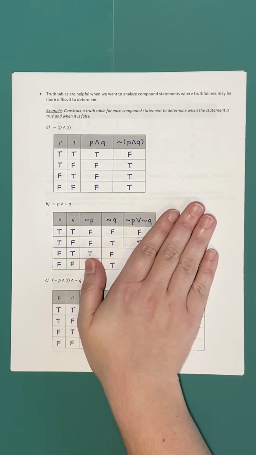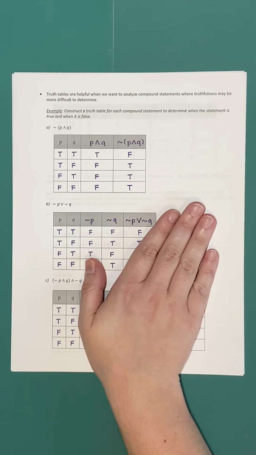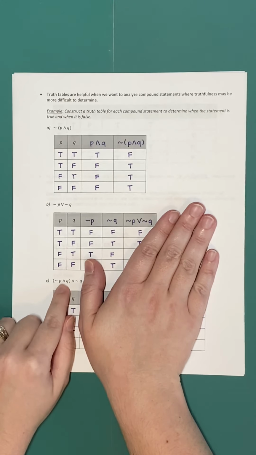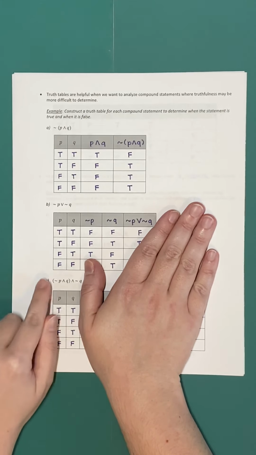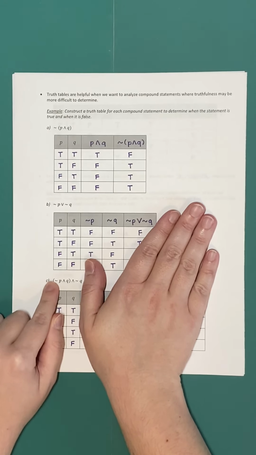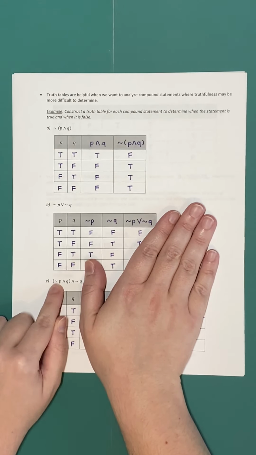Now here we have parentheses. We know we need to start inside parentheses. We can't do anything on the outside until we take care of stuff on the inside. Now on the inside we have 2 operations. We have a negation, we have a conjunction. Out of those 2, the negation is going to have to come first. We can't combine anything together until we've simplified that negation.